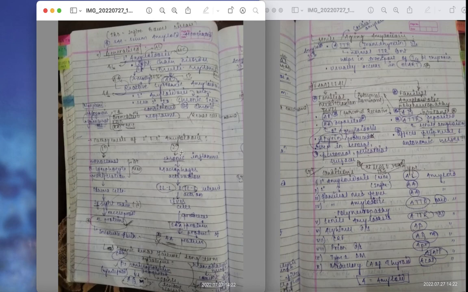Now, moving on to the secondary type, chronic inflammation. We are taking an example of a chronic inflammatory condition. In chronic inflammation, the macrophages are activated. These macrophages release interleukin 1 and interleukin 6, mostly the 6th type.